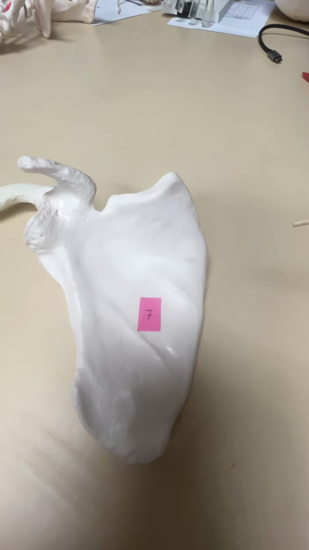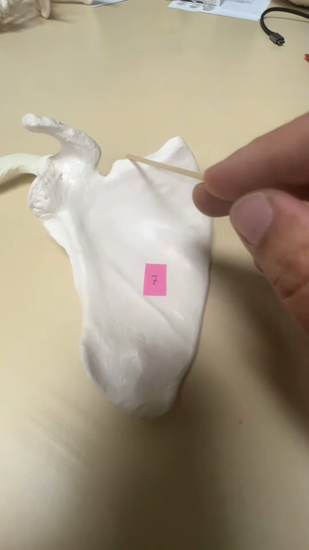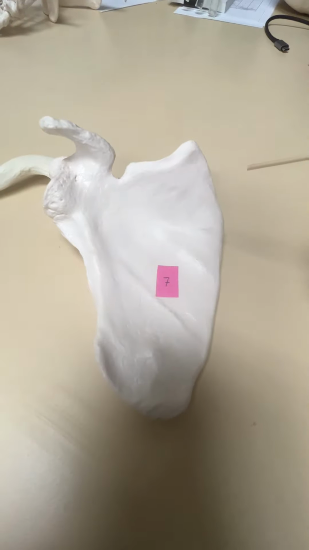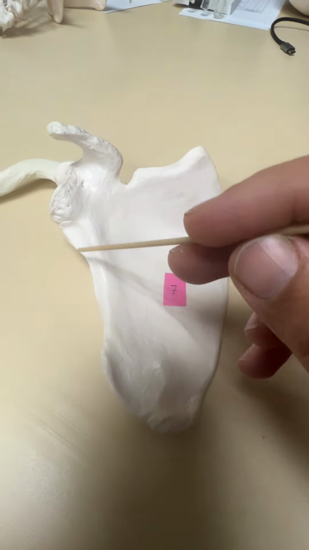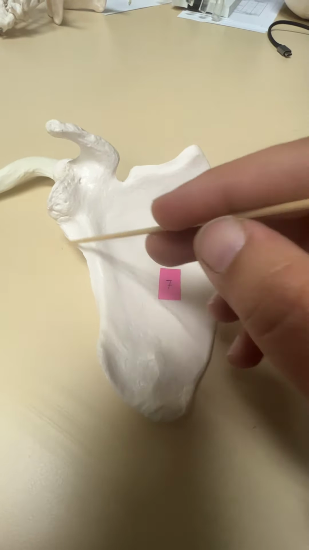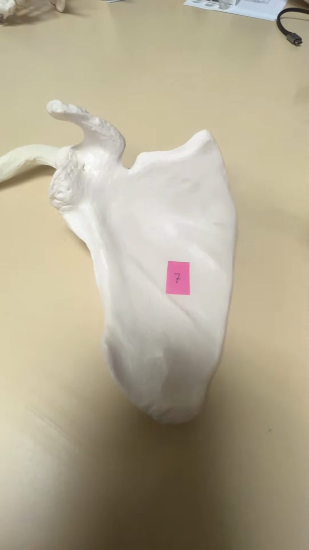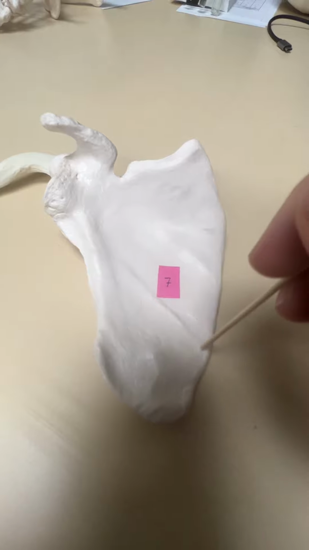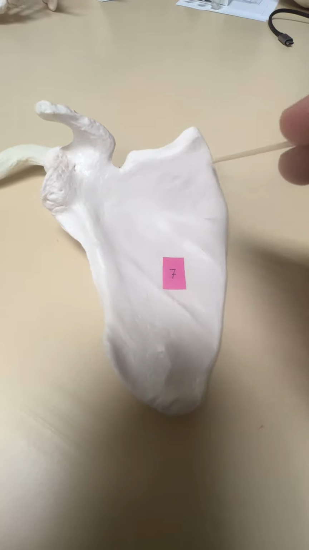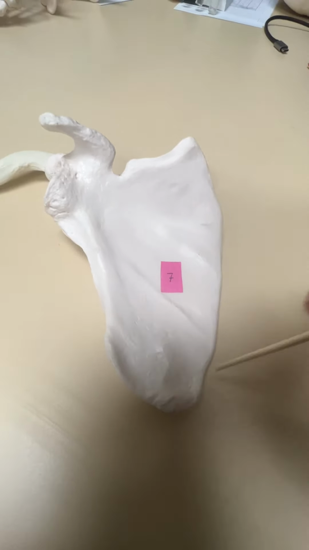And then you have three borders. The one on the top is the superior border. The one where the humerus fits in, so this side, it's pointing outside, so this is the lateral border. And the largest border we have, which is on this side, that would be the medial border.